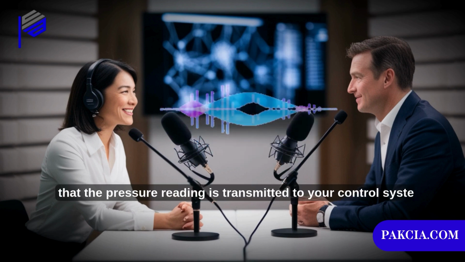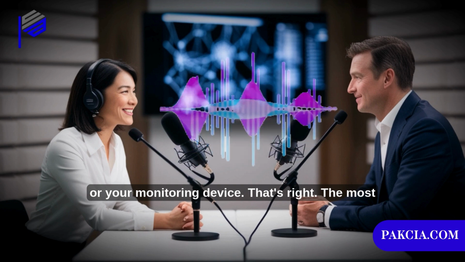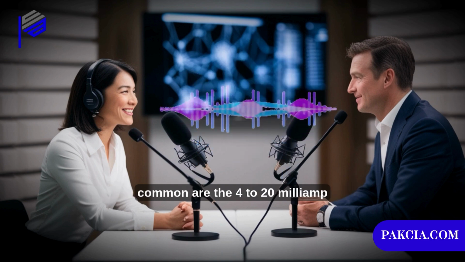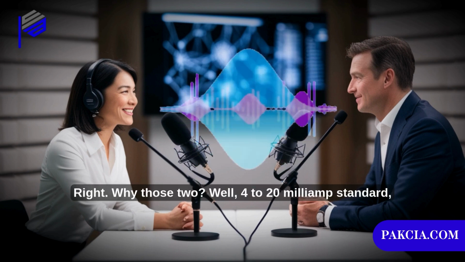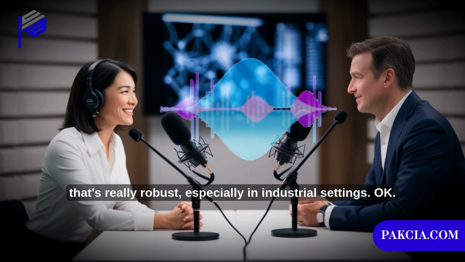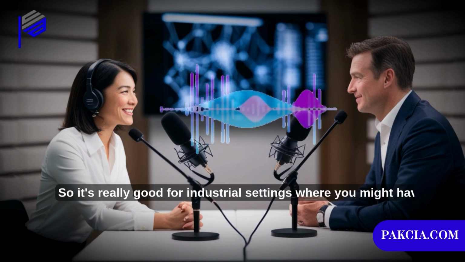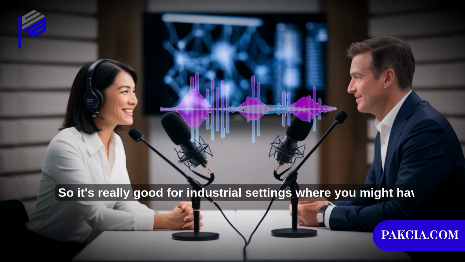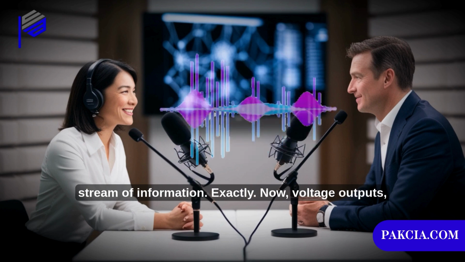Another important thing is the output signal. The way that the pressure reading is transmitted to your control system or your monitoring device. That's right. The most common are the 4 to 20 milliamp current signal and voltage output. Why those two? Well, the 4 to 20 milliamp standard is really robust, especially in industrial settings, because it's a current loop. It's not as susceptible to electrical noise, especially over long distances. So it's really good for industrial settings where you might have a lot of electrical interference. So it's a steady stream of information.